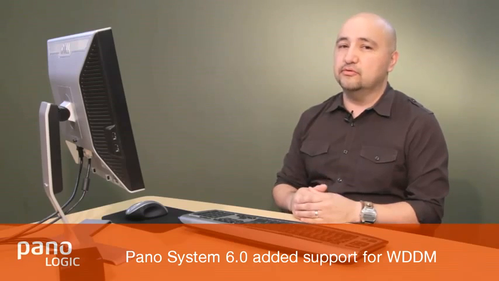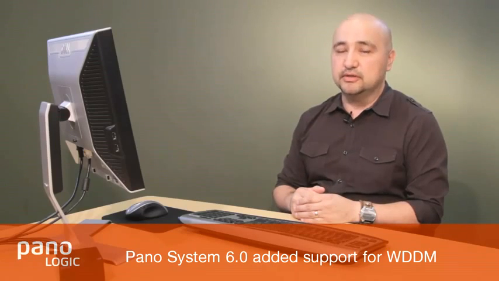So typically, you are going to do this if you're running an older version of the Pano system. With this version 6, it allows the use of default drivers when installing both VMware and Citrix client tools in virtual machines. You can convert existing XPDM virtual machines to WDDM, even though this is not required. Implementing WDDM support helps prepare for Windows 8, which requires it.